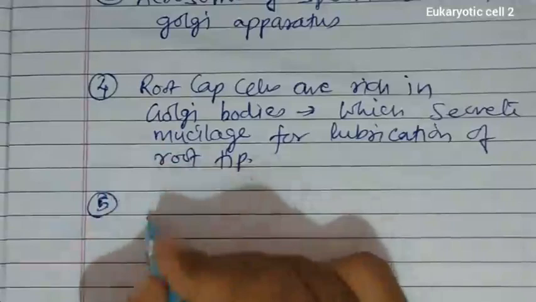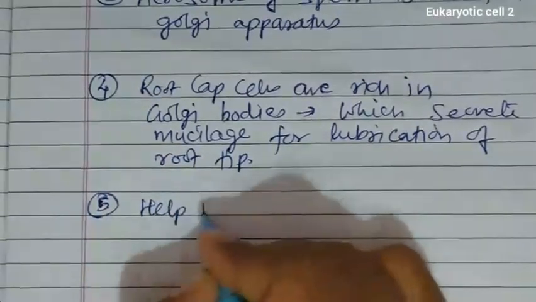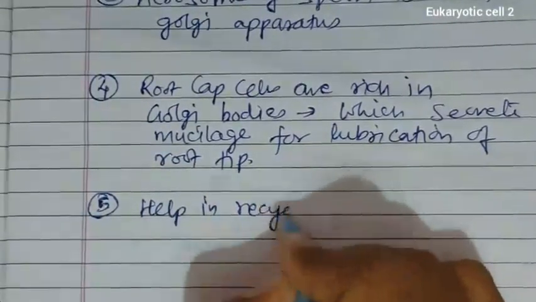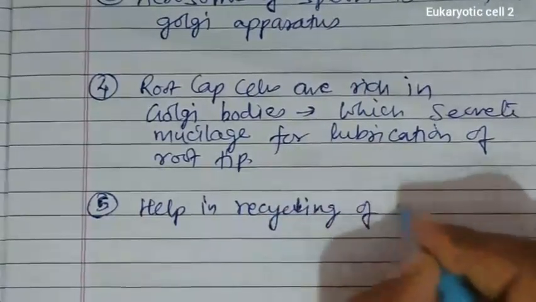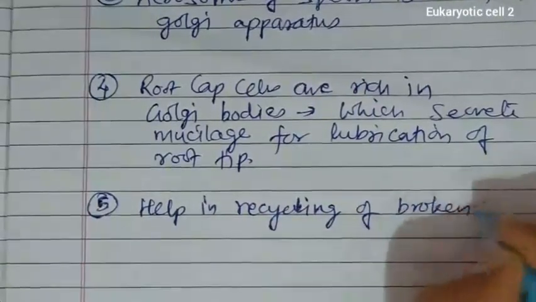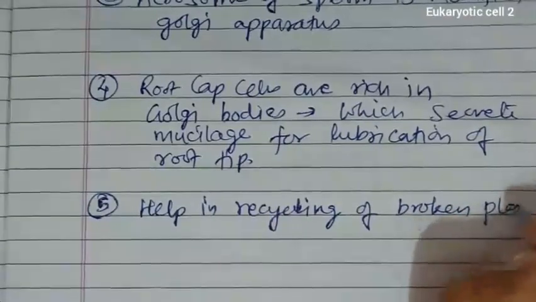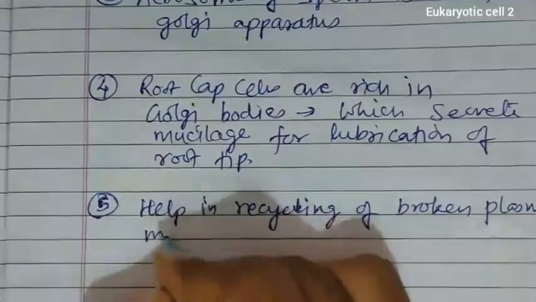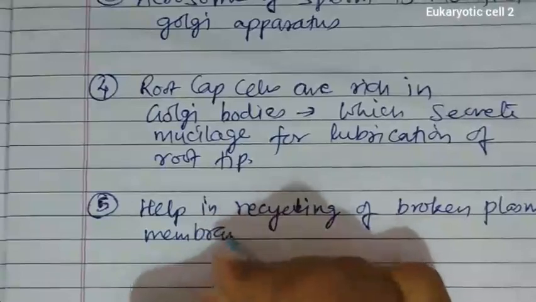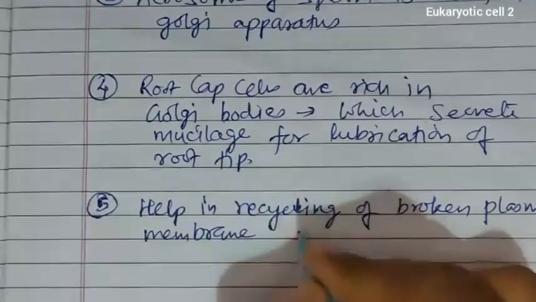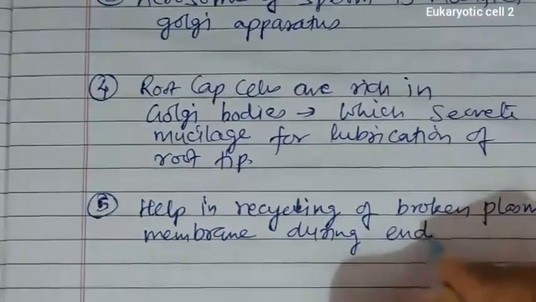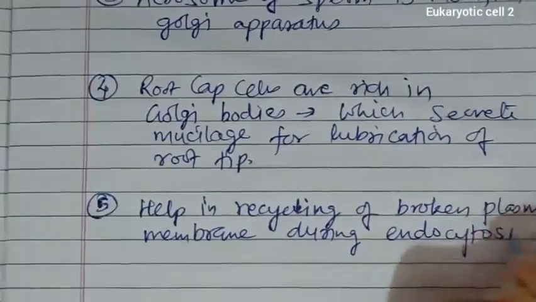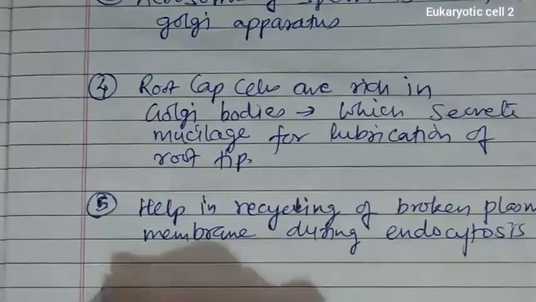Fifth, it helps in recycling of broken plasma membrane during endocytosis.